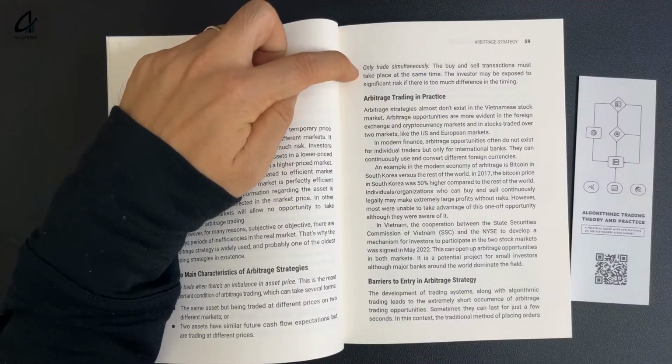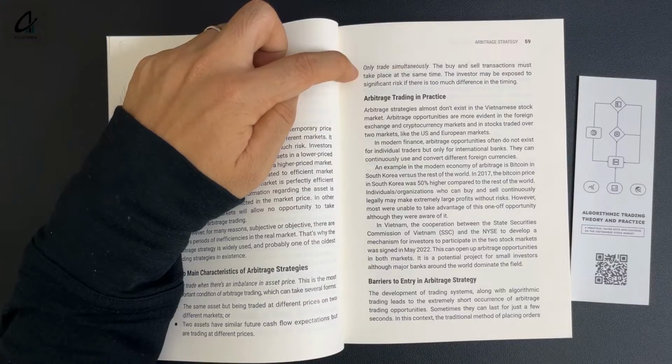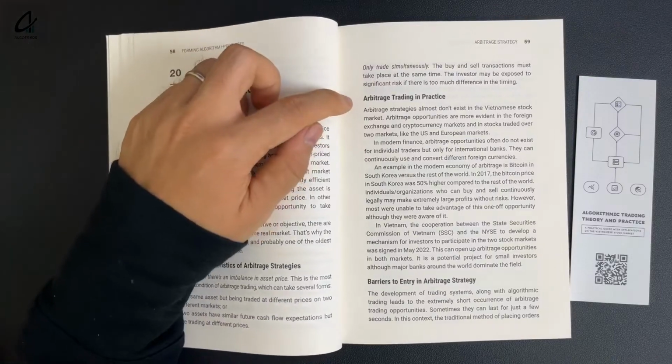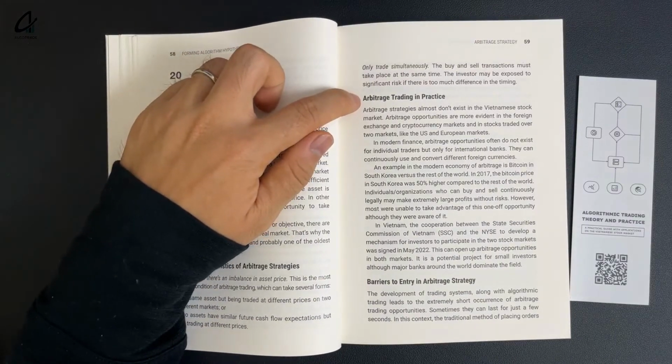The second one: only trade simultaneously. The buy and sell transactions must take place at the same time. The investor may be exposed to significant risk if there's too much difference in the timing. So now let's move to the next one, arbitrage trading in practice.